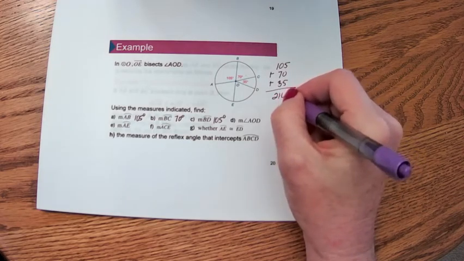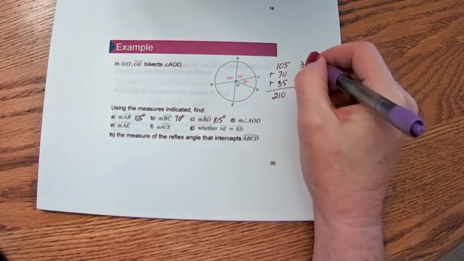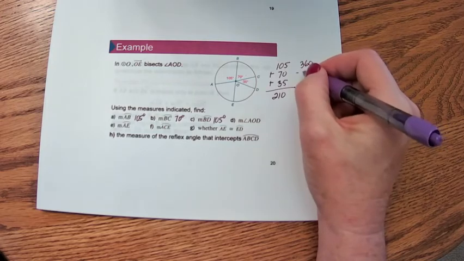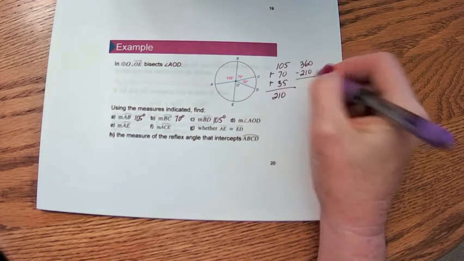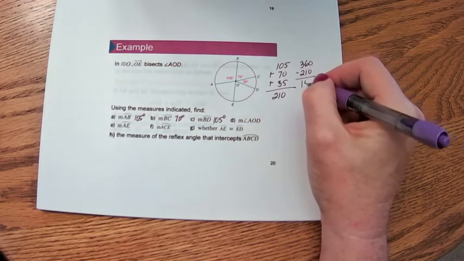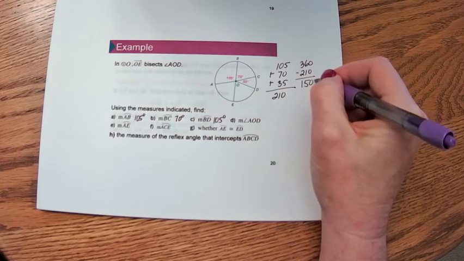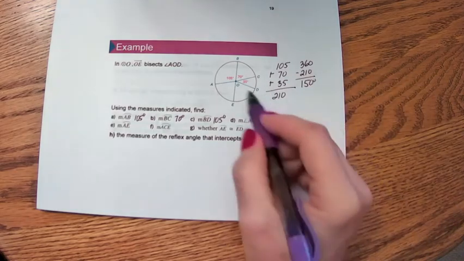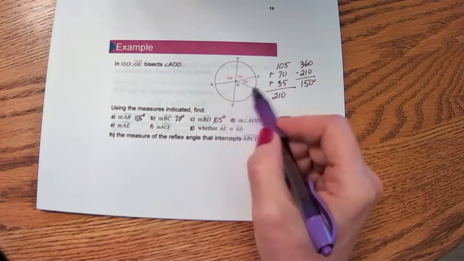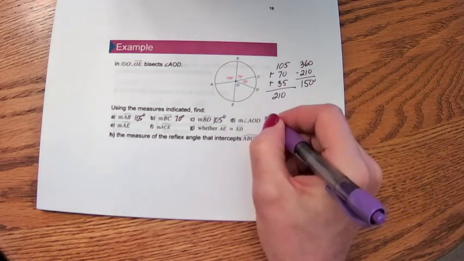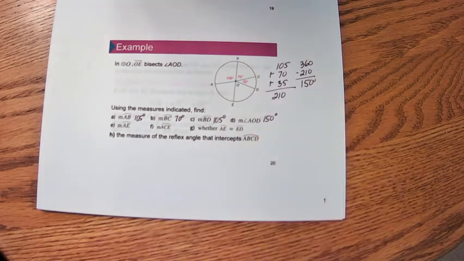That's going to be 210. And if 360 is the total circle, let's subtract out our 210, and we're left with 150. So the measure of this angle, AOD, must be a 150 degree angle.